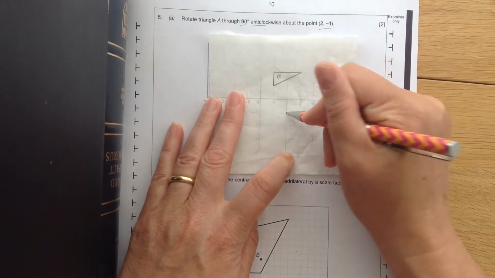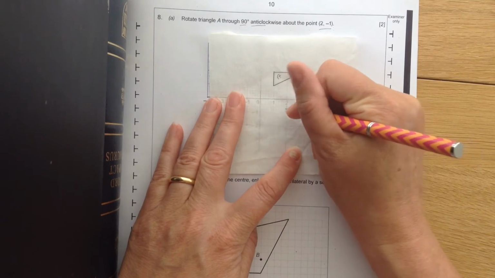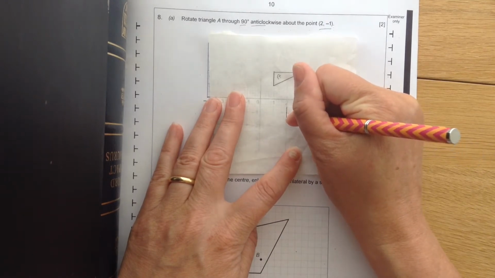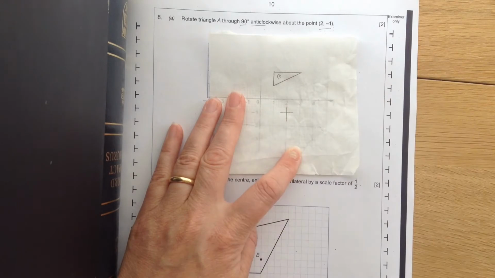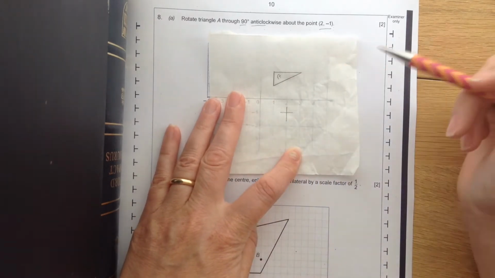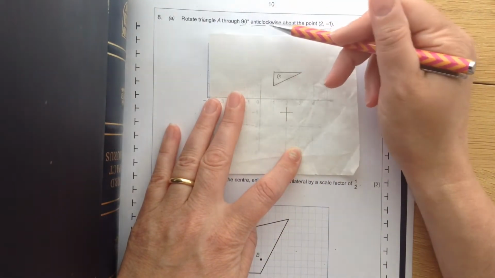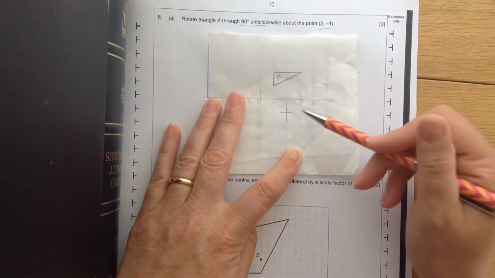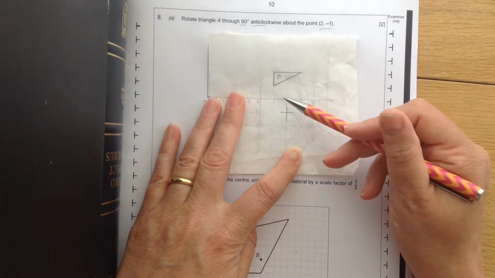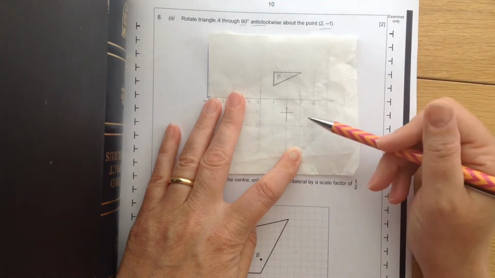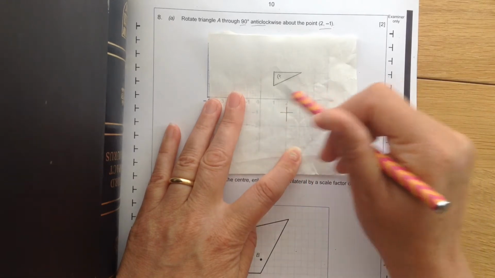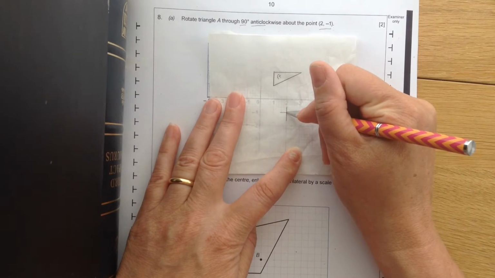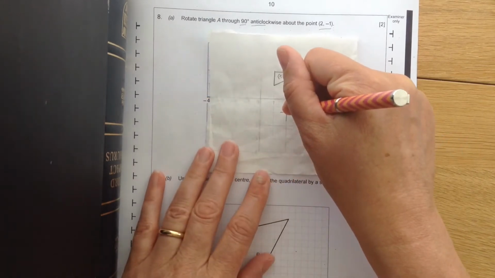We're going to rotate it about the point (2, -1): 2 across, minus 1 down from here. Now, when I put the cross here, you'll see that I've drawn it slightly differently, and I'll show you why in a moment. I'm going to turn it 90 degrees anti-clockwise. So 90 degrees is a quarter turn, and anti-clockwise is going in the opposite direction to a clock. Right, I'm going to put my pencil there, and I'm going to turn it a quarter turn.